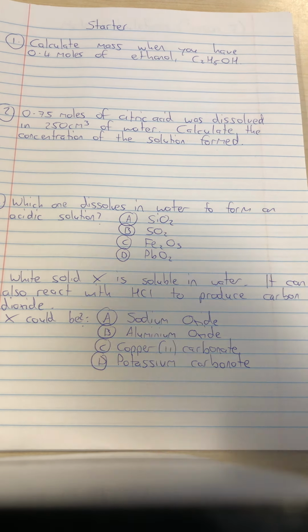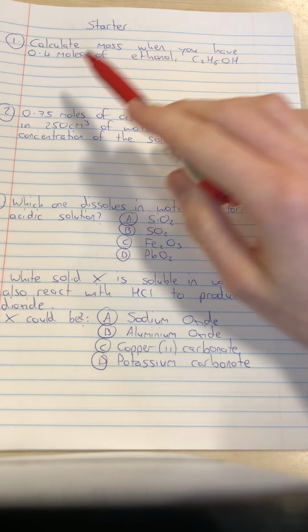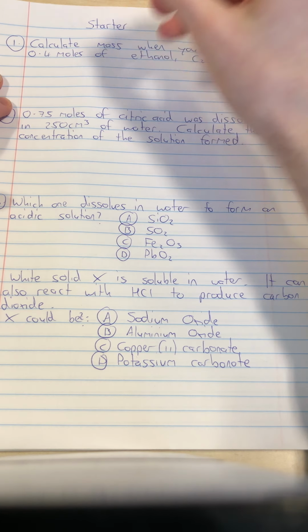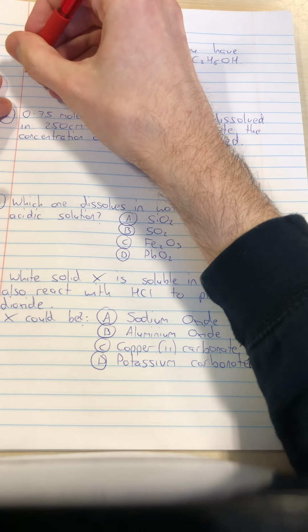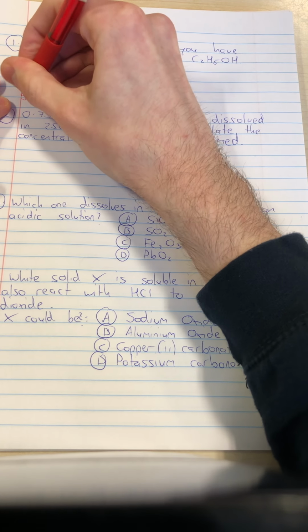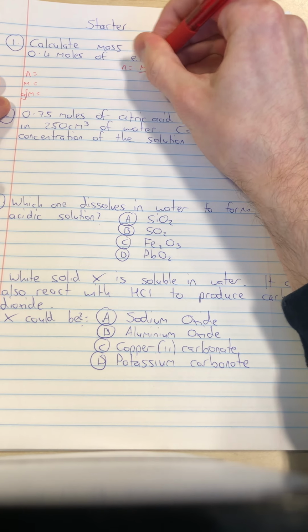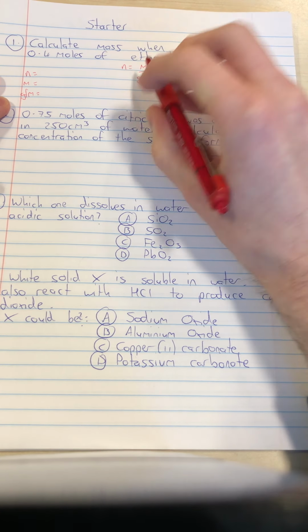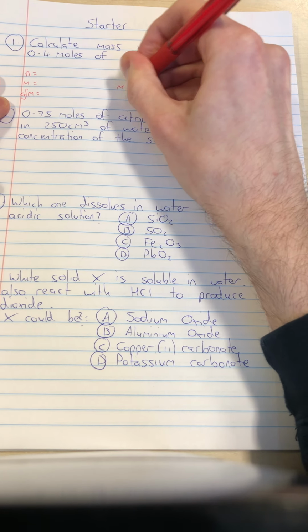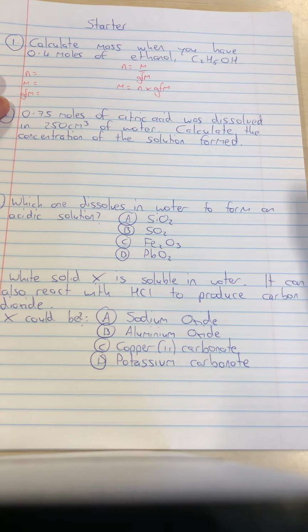So, question 1, calculate the mass when you have 0.4 moles of ethanol. Okay, so we know our moles, so we can do our wee sidebar, moles, mass, and our GFM. Now our equation is n equals mass over GFM, but we're not after the number of moles, we're after the mass. So we need to rearrange it, so it's mass equals moles times GFM.